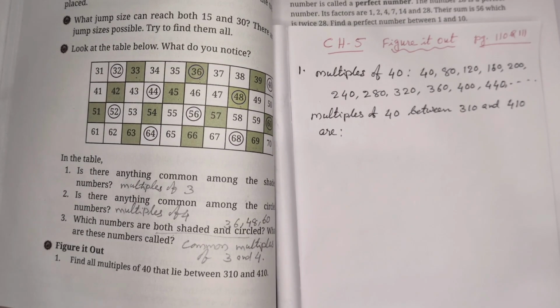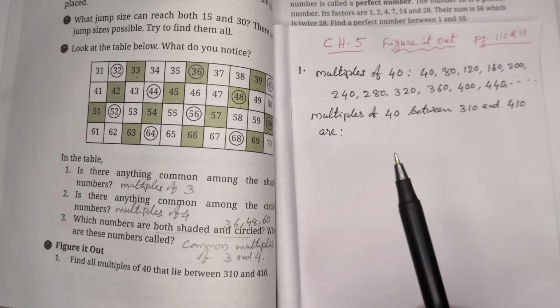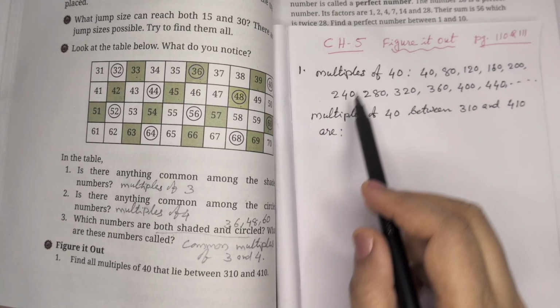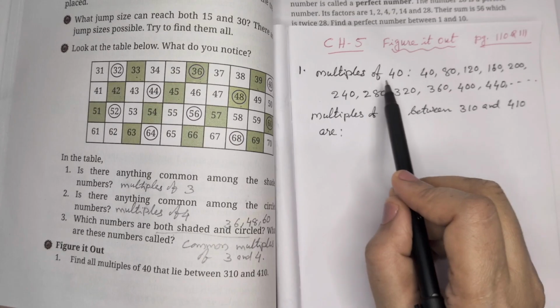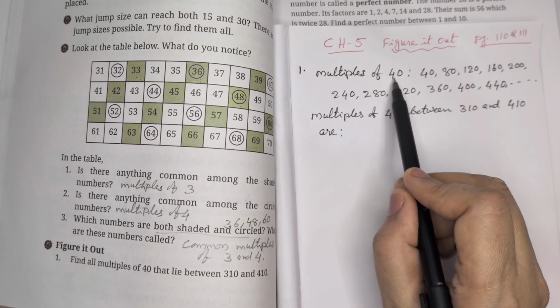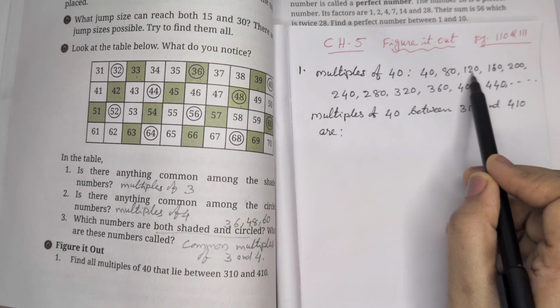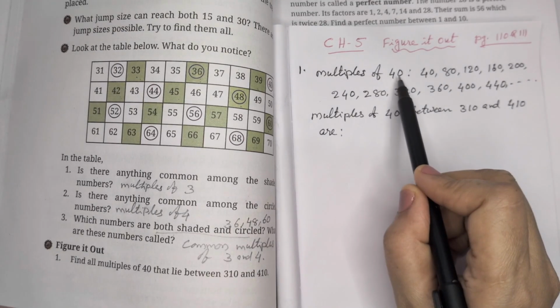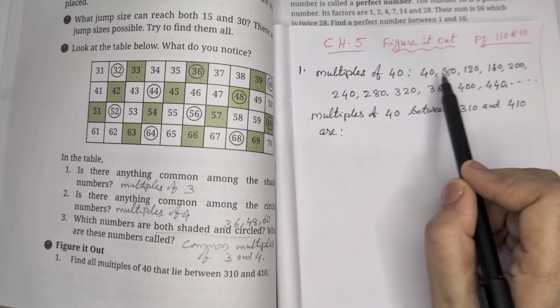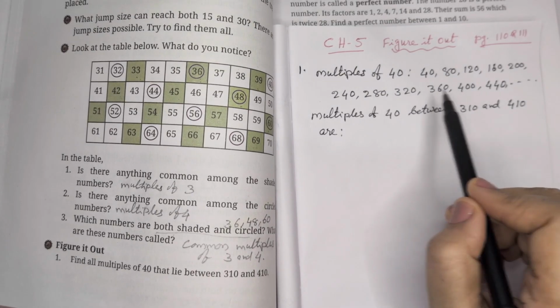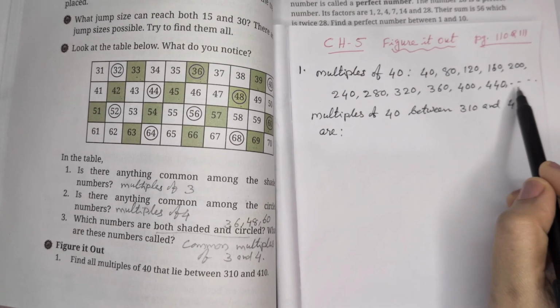Figure it out. Page number 110 and 111. First question. Find all multiples of 40 that lie between 310 and 410. Multiples of 40 we can write easily by using the table of 4. 1 times 4, 2 times 4, 3 times 4, like that. So multiples of 40 are 40, 80, 120, 160, 200, 240, 280, 320, 360, 400, 440, etc.